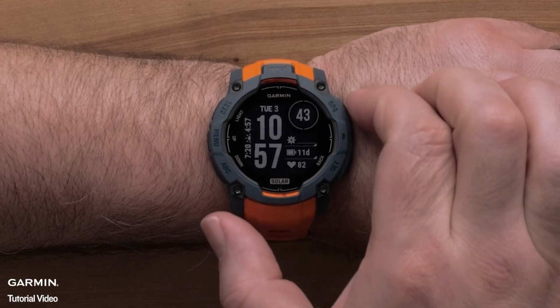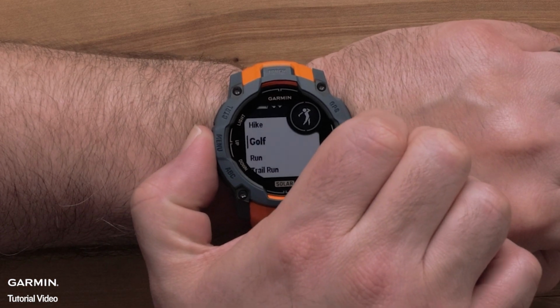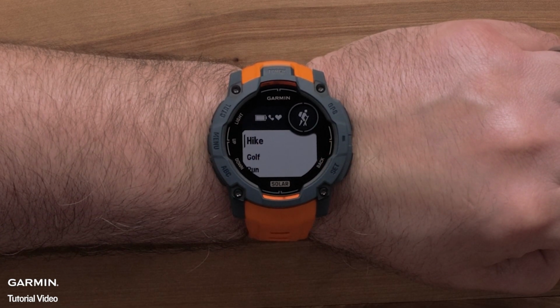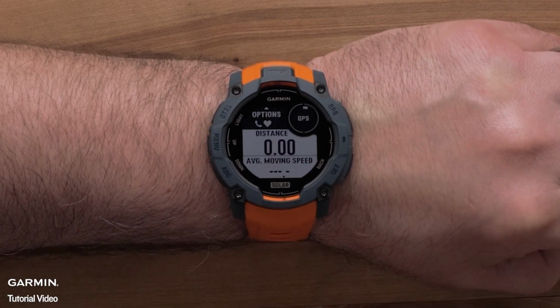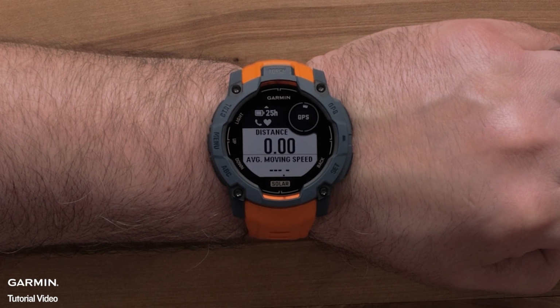To begin, press the GPS button to open the Activities and Apps list. Now, scroll through the activity list and select the activity you want to edit. For this video, we'll be using the hike activity. The data screens for that activity profile will be displayed.